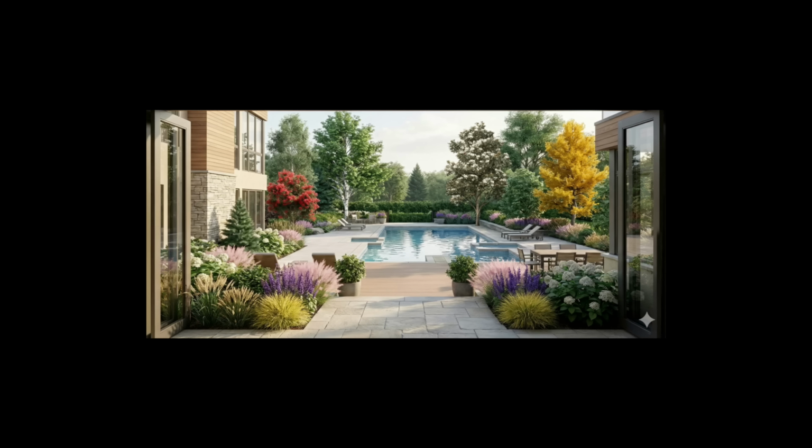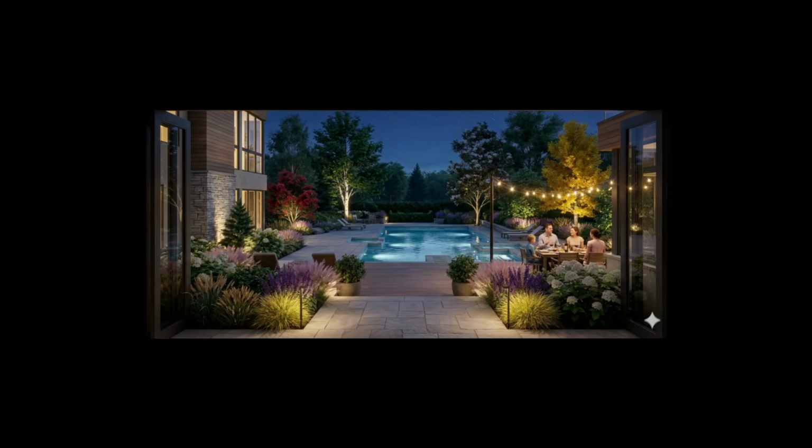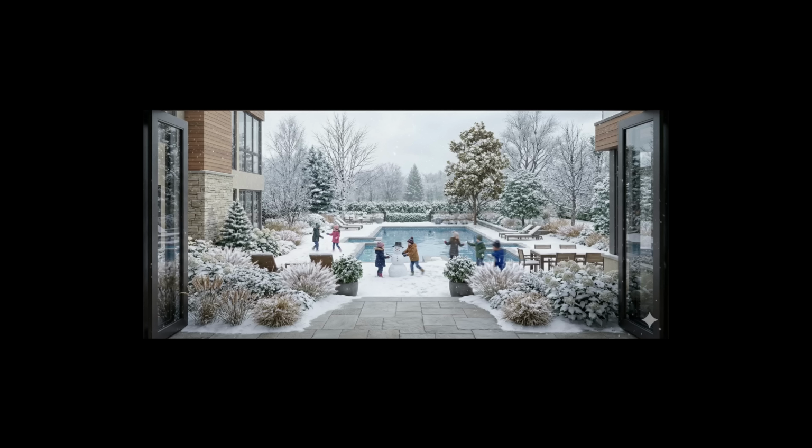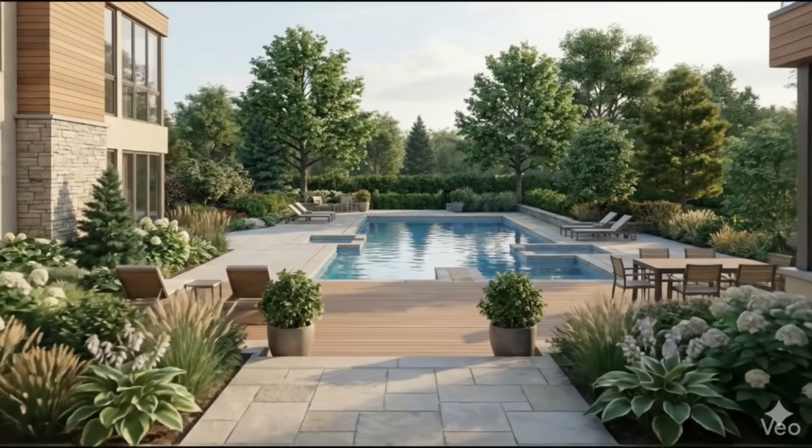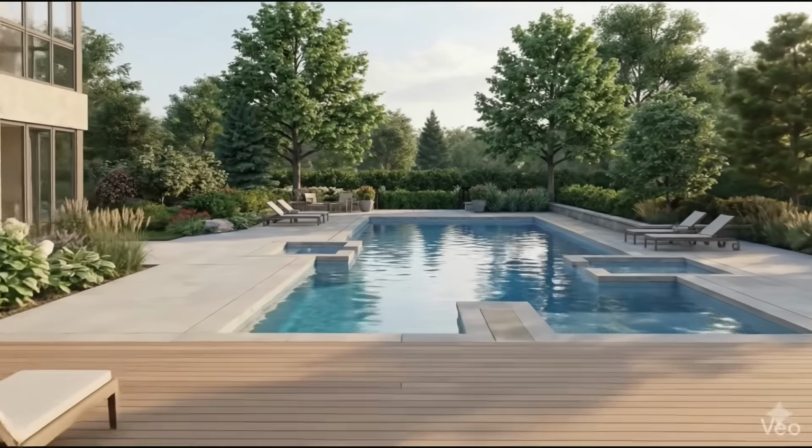From there, I can keep refining, changing the time of day to a night scene or switching the season to winter. And finally, I use Gemini VO3 to generate an animation, walking from the back door toward the left side of the garden.